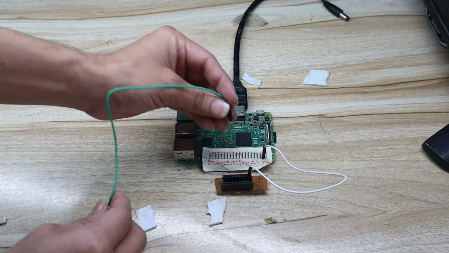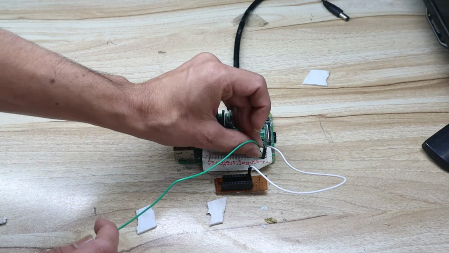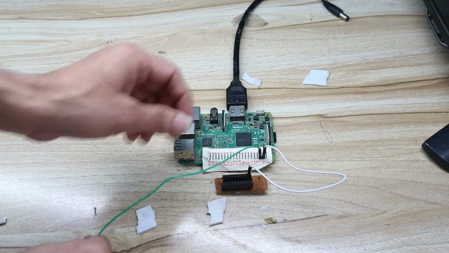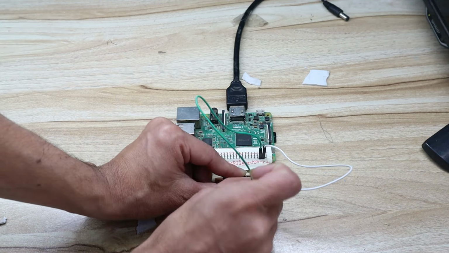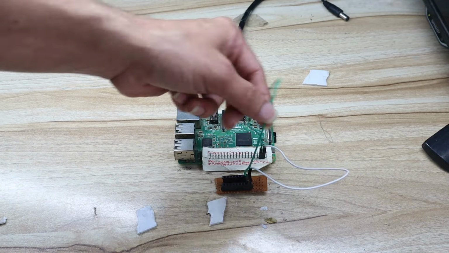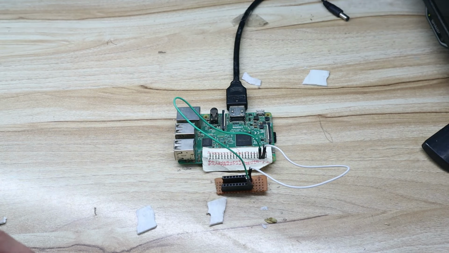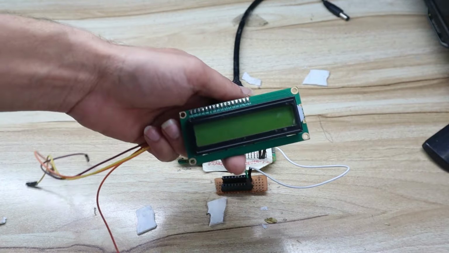Then the 6 number pin is ground. So I will take the 6 number pin from here. Then this should be connected to the ground. Okay, common ground, common VCC. So we have two pins now, common VCC and common ground from the Raspberry Pi. Then after that we need the LCD module.